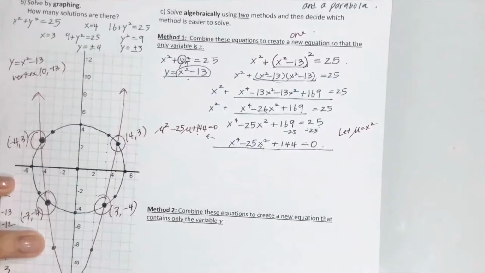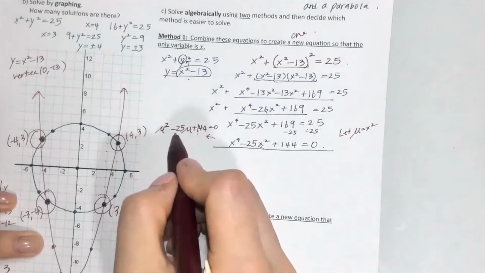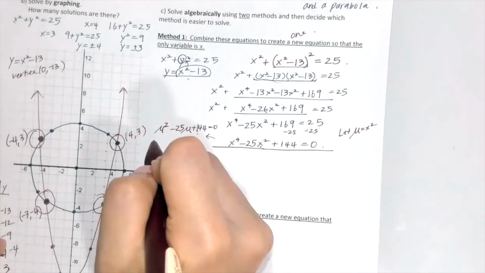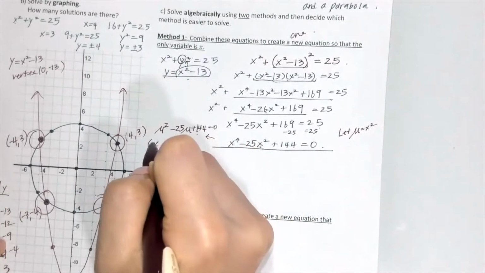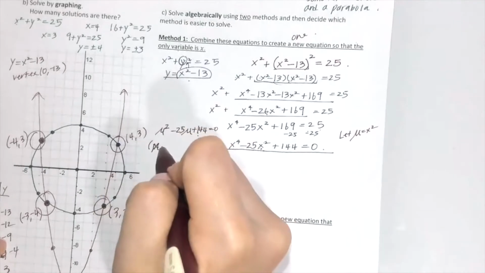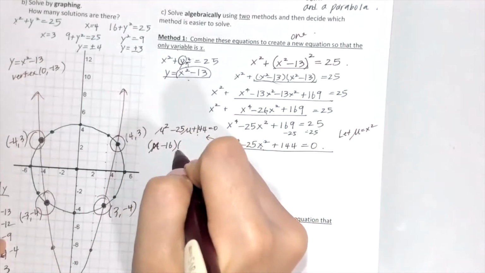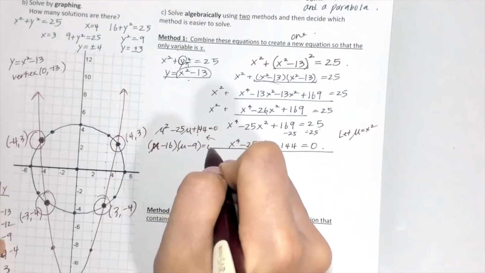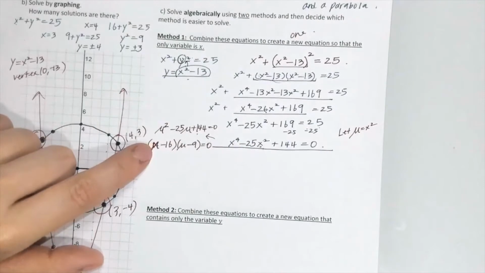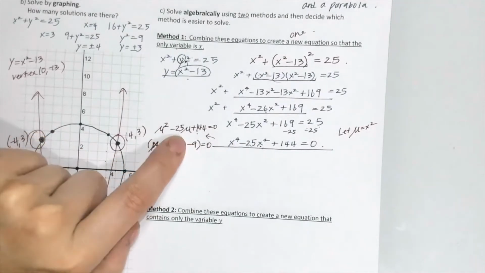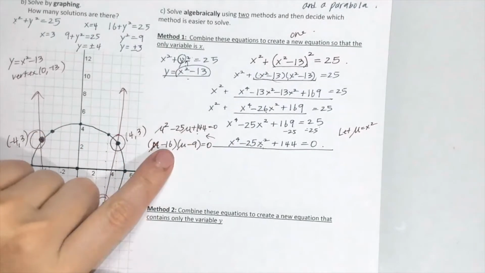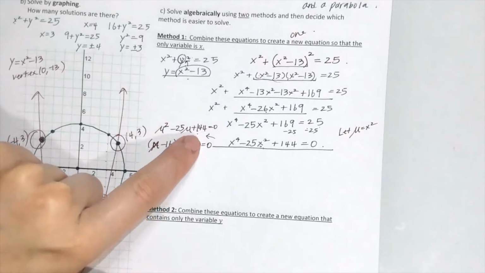It's going to look like a quadratic. So then if you can factor this, it's going to be u minus 16 and u minus 9. It's a quadratic you can actually factor. Negative 16 plus negative 9 is negative 25. Negative 16 times negative 9 is 144.